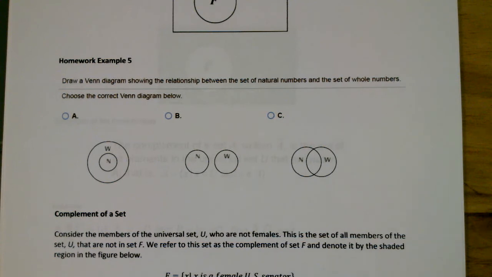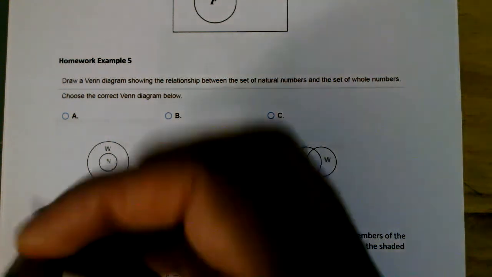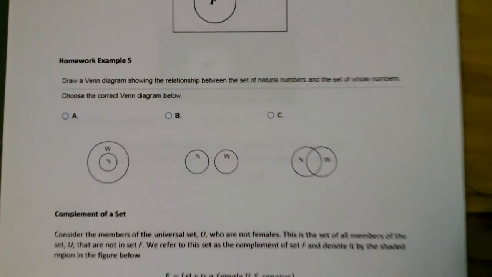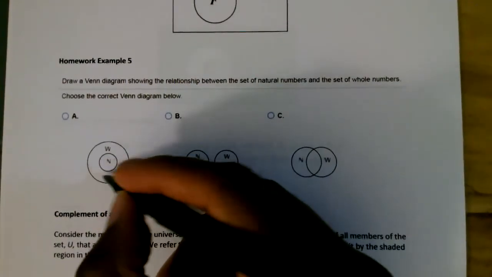Well, whole numbers consist of 0, 1, 2, 3, 4, and so on. Natural numbers consist of just 1, 2, 3, 4. So the outer circle represents the set of whole numbers. The inner circle represents all the natural numbers.